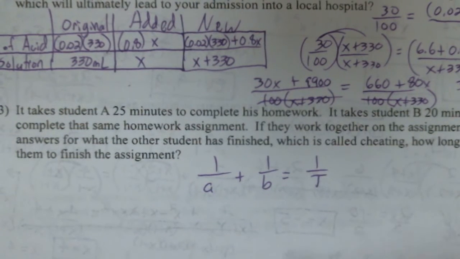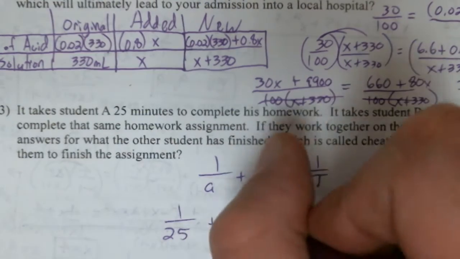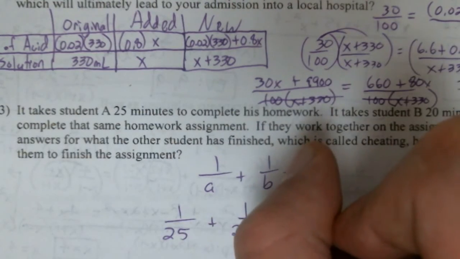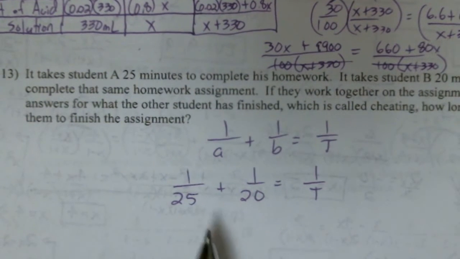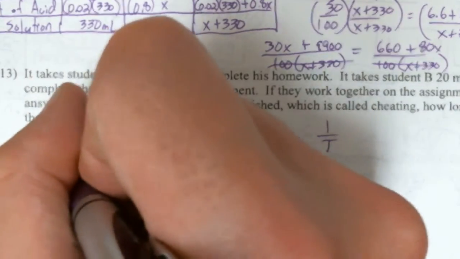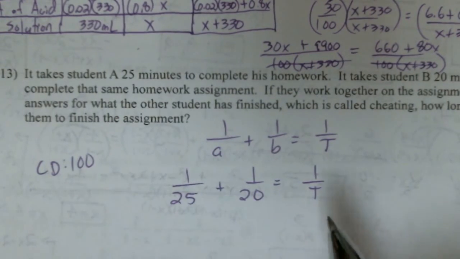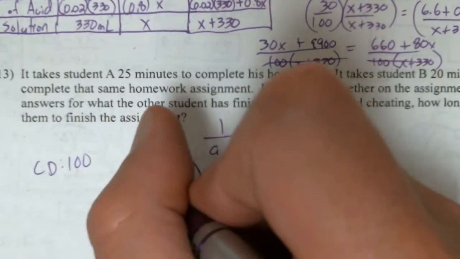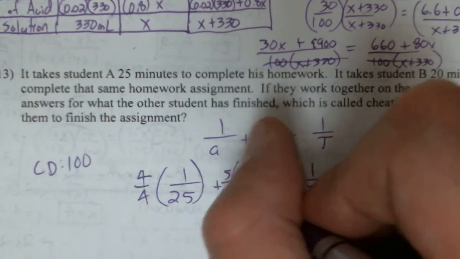how long will it take them to finish the assignment? Okay, so the first one is going to be 1 over 25 minutes. The second one is going to be 1 over 20 minutes, and that's going to be equal to 1 over t. Okay, what's the common denominator? Yeah, you can multiply these two numbers together, but is there a lower common denominator? 100. Okay, so 25 goes into 100 and 20 goes into 100. So this needs a what? This needs a 4 over 4, and this needs a what? That needs a 5 over 5.